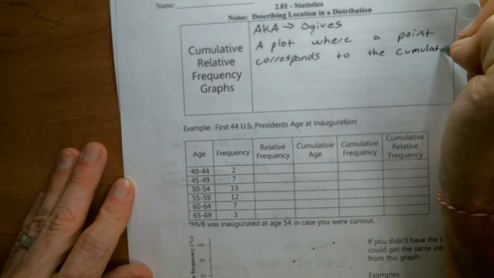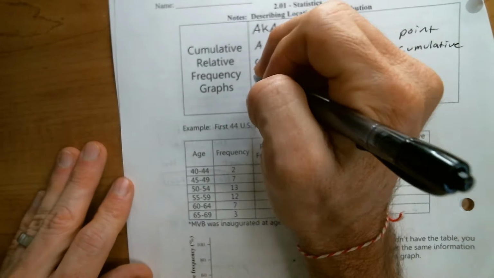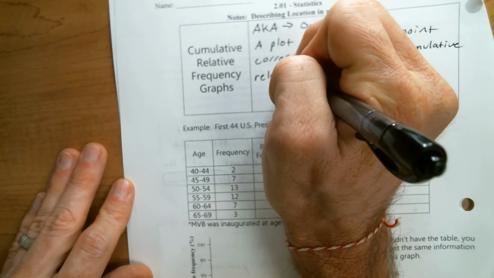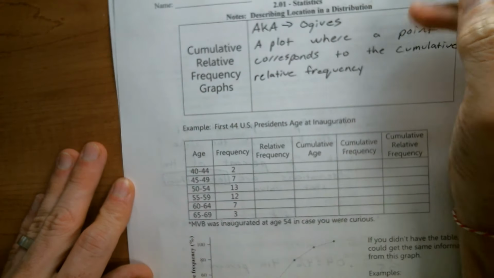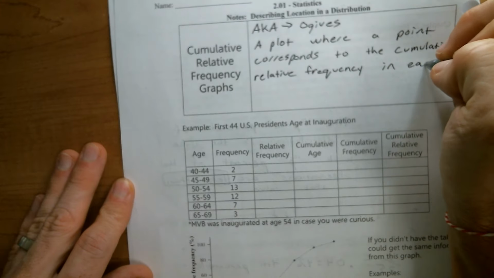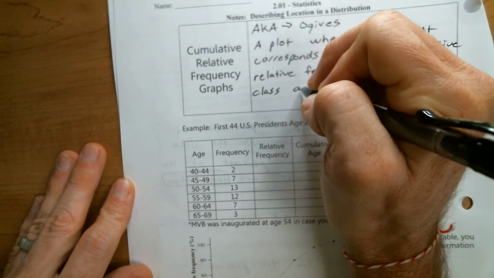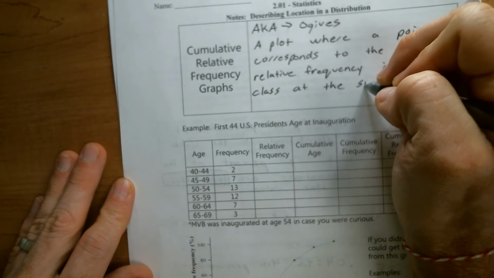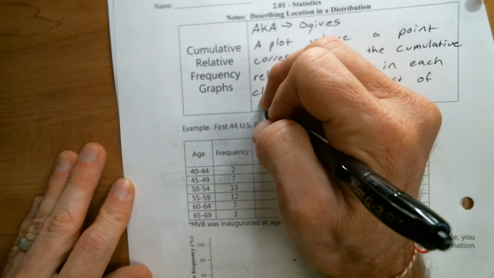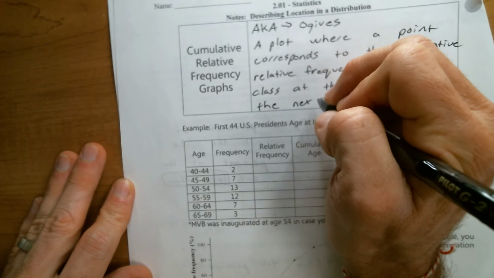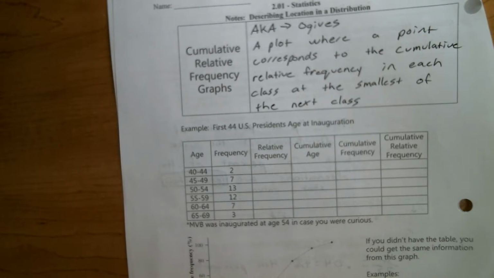I'm doing that thing again where I'm using the word in the definition, but it'll make more sense when we actually do the example. So you're probably wondering what the heck that means. That's totally fair. Let's look at an example, and then it should become a little clearer.